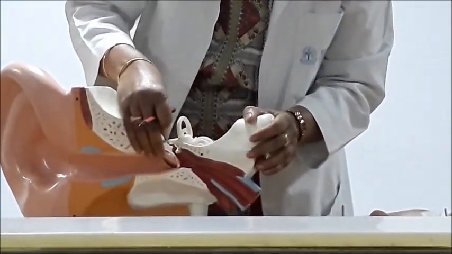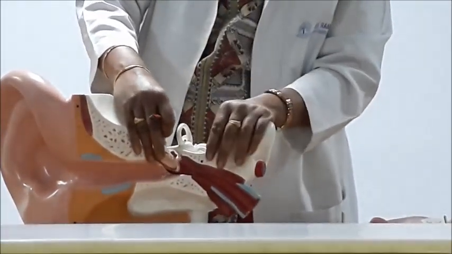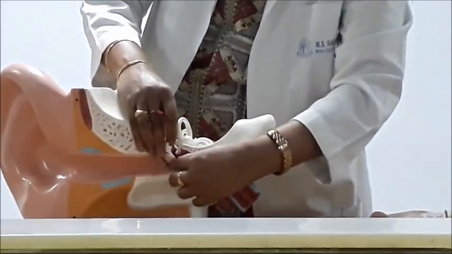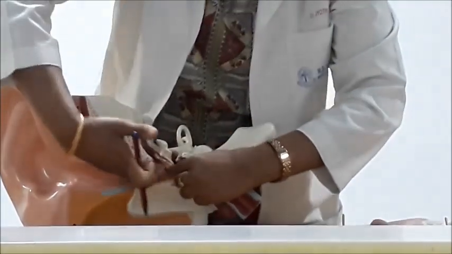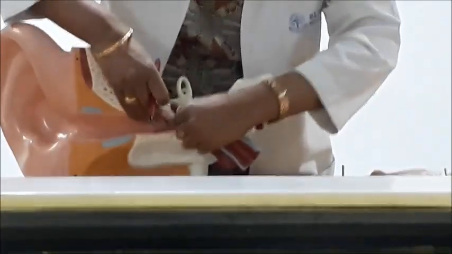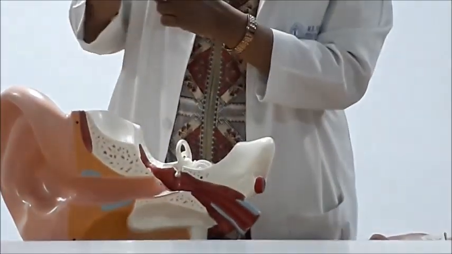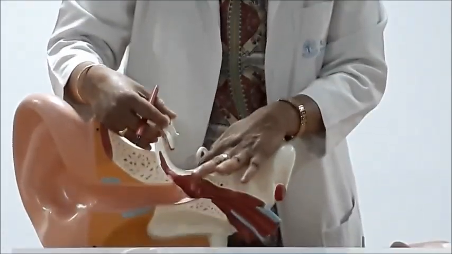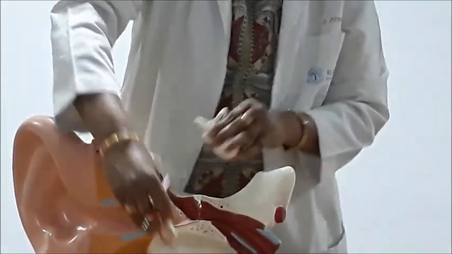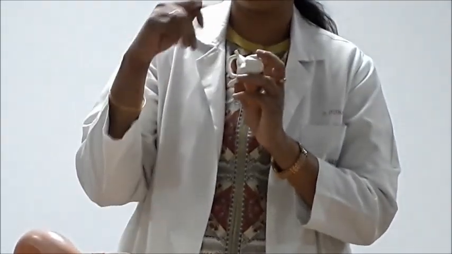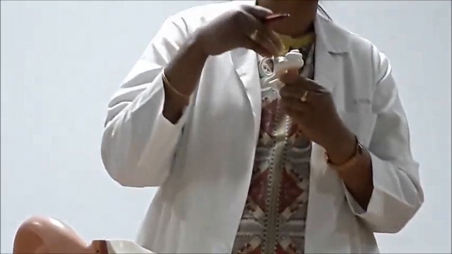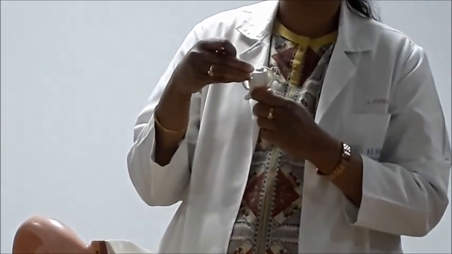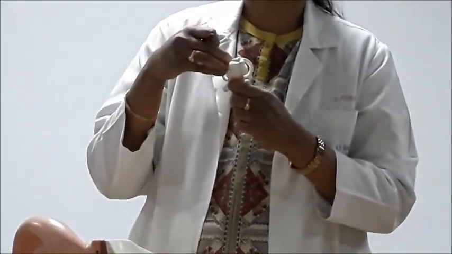This tympanic membrane is not exactly horizontally situated. It is inclined at an angle of 55 degrees with the floor of the external acoustic meatus. The long process has a slight bend, called the lenticular process, which will articulate with the head of the stapes. Stapes has the head, the neck, two crura and a footplate. The footplate fits into the fenestra vestibuli, or the oval window of the inner ear.